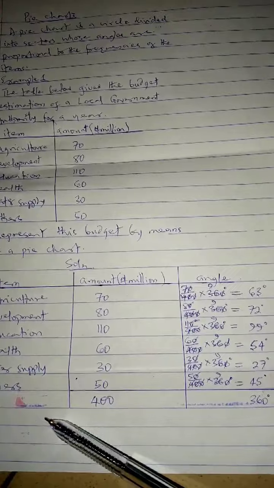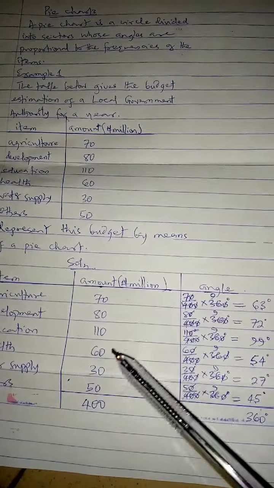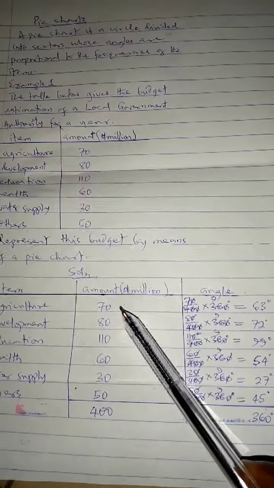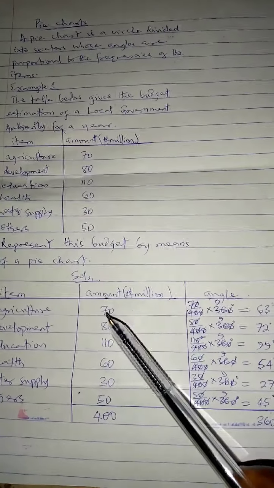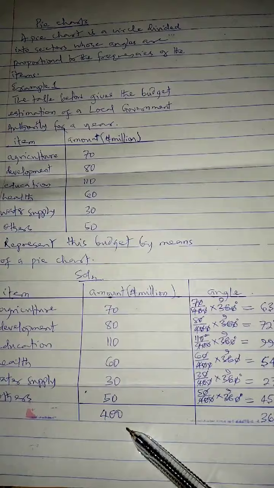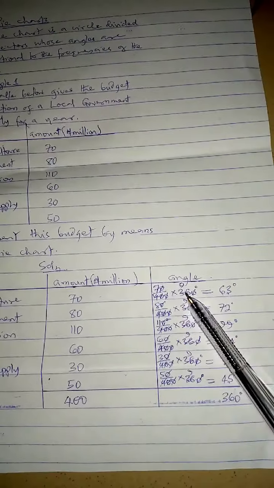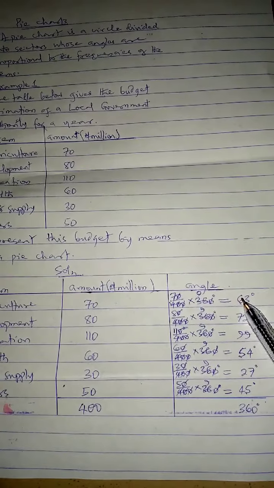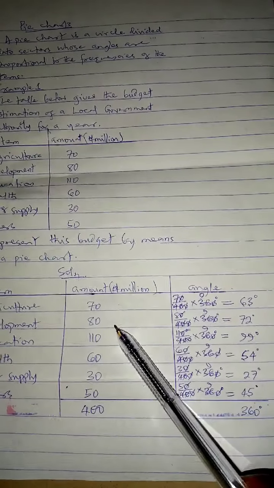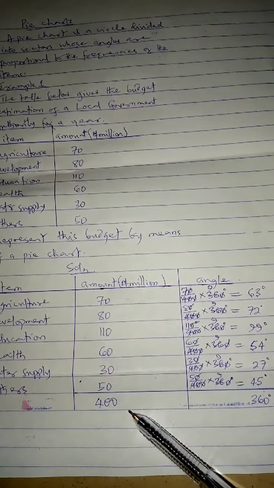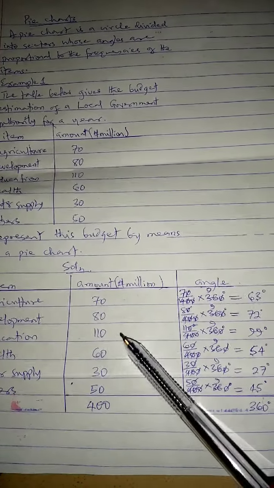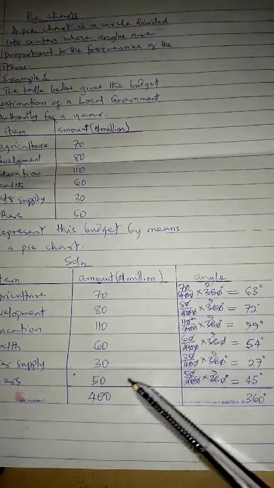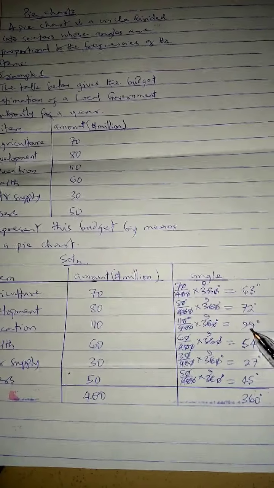Then conversion to angle. To change 70 million to an angle, you say 70 divided by 400 times 360 degrees. It will give you 63 degrees. 80 over 400 times 360 degrees, you have 72 degrees. 110 over 400 times 360 degrees, you have 99.